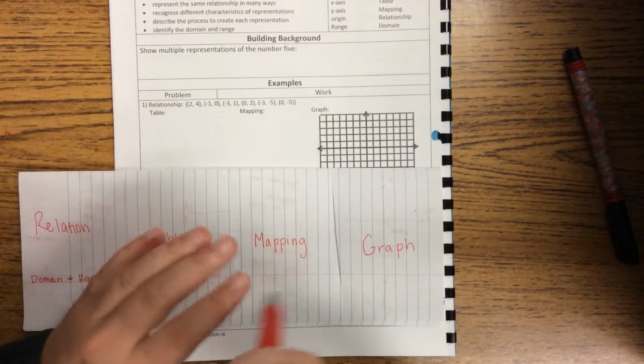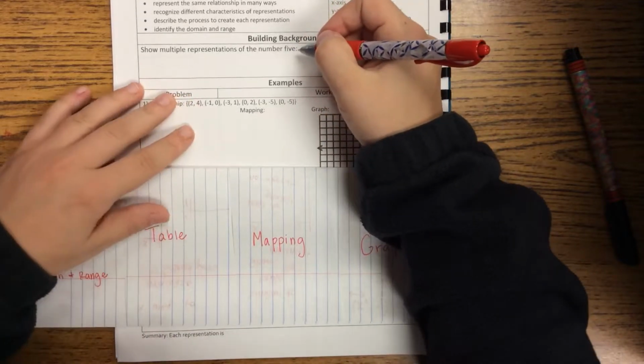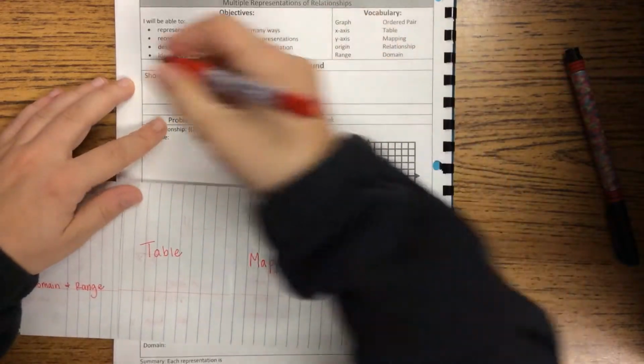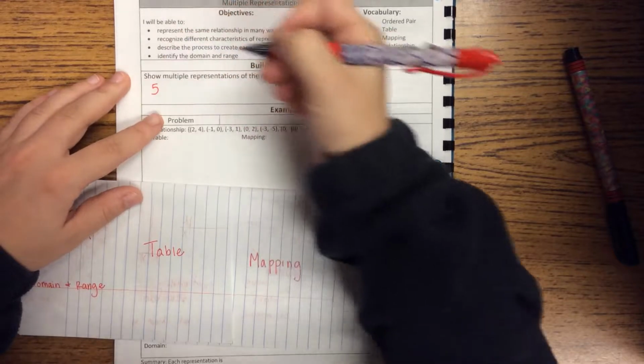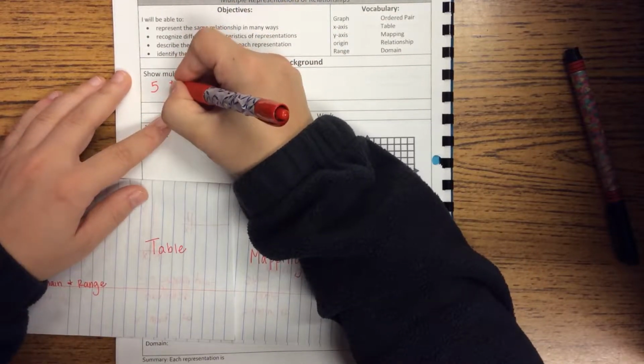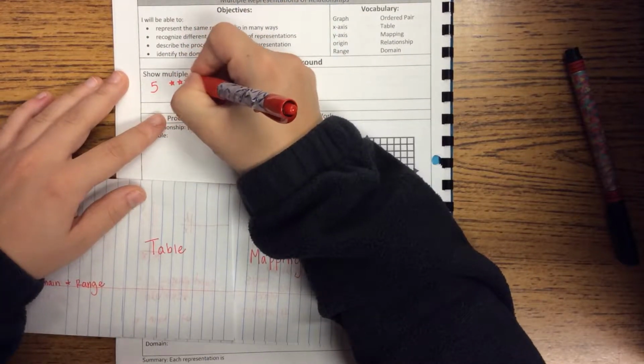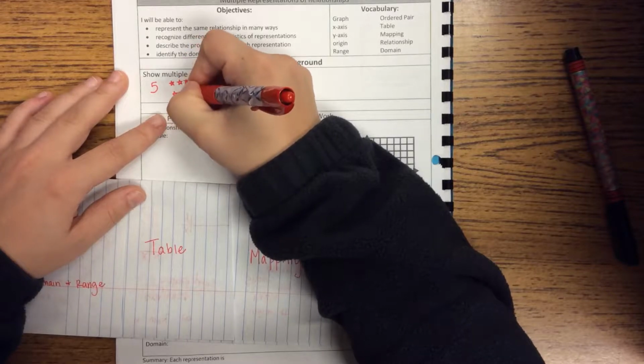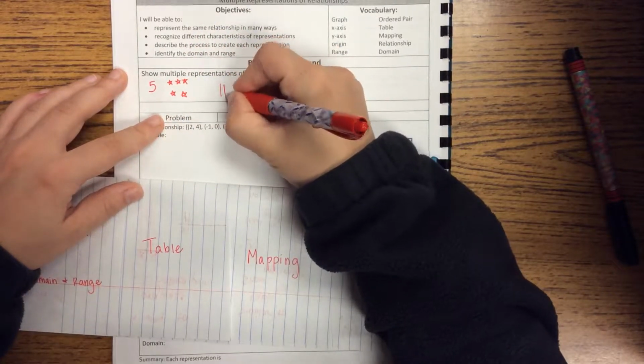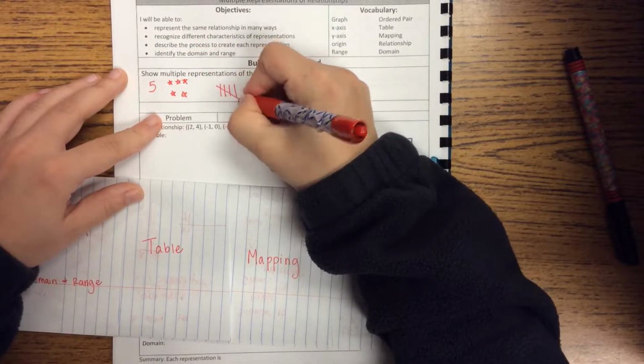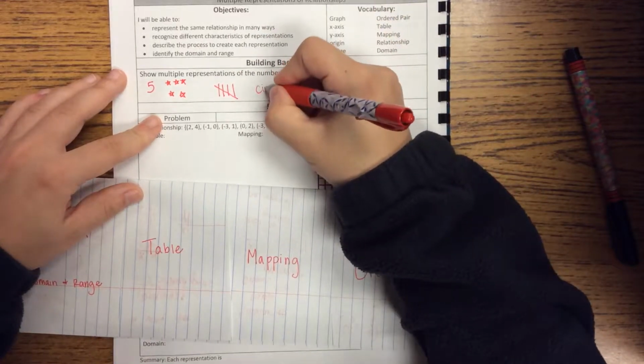Okay, so we're going to show multiple representations of the number 5. Like 5, we could do 5 stars. 5, we could do 5 tick marks or tally marks. Then 5, you should do that way.